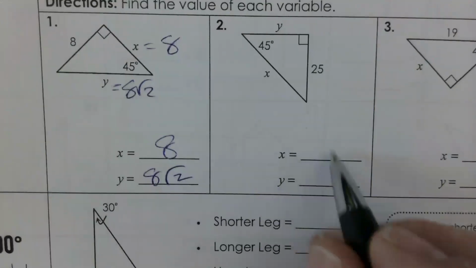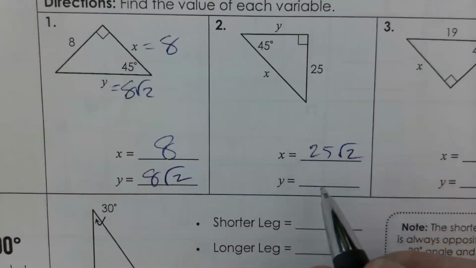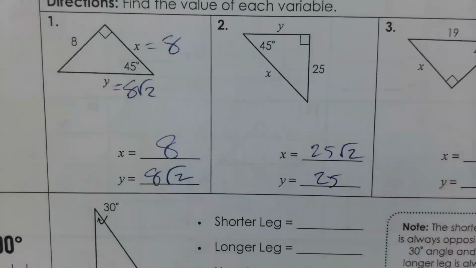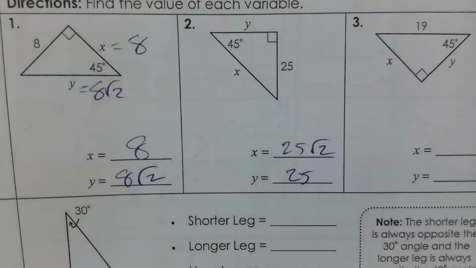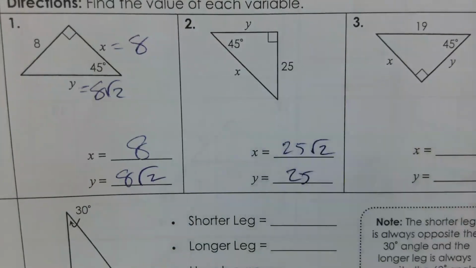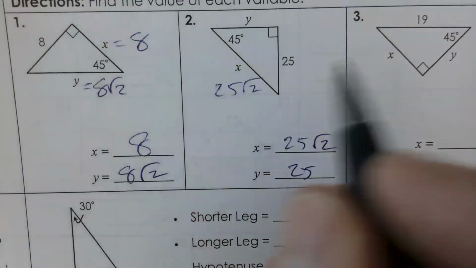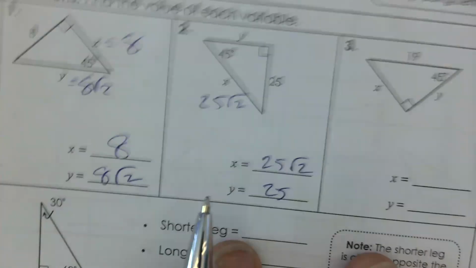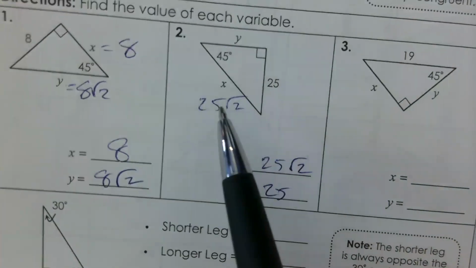Okay, what do we get for X? Good, 25 root 2. And Y is 25, easy peasy. Can you do number 3 the same way? So we have to ask ourselves, what were we doing when we went from 25, from the side length, to the hypotenuse? Because now we're going backwards. So what did I do to turn this into 25 root 2?